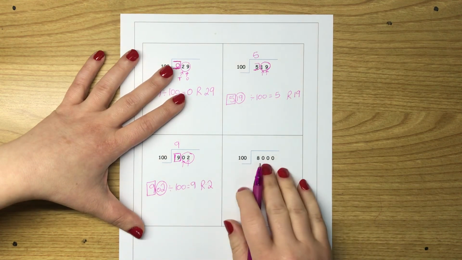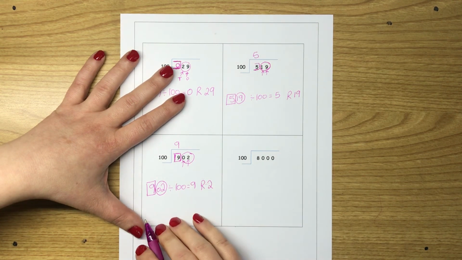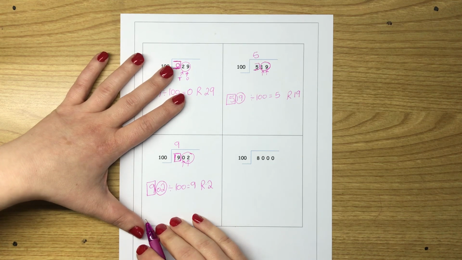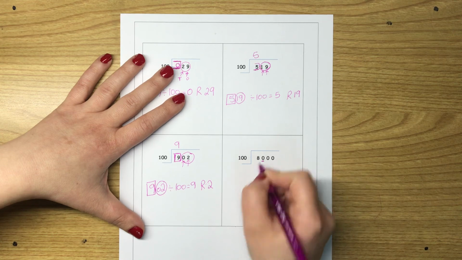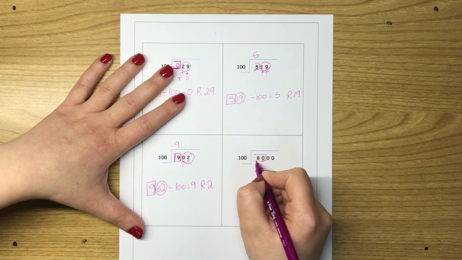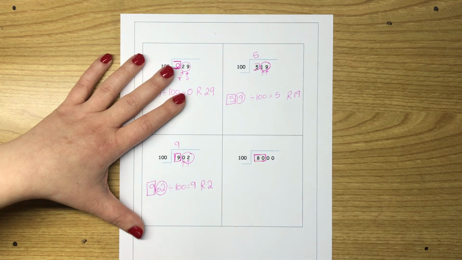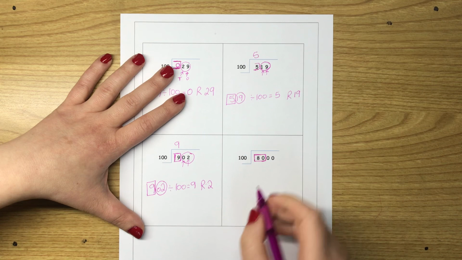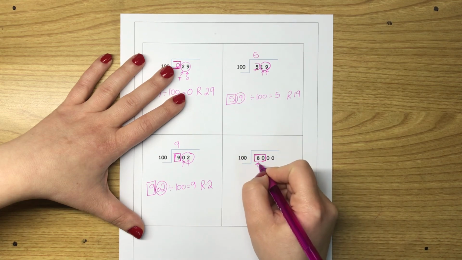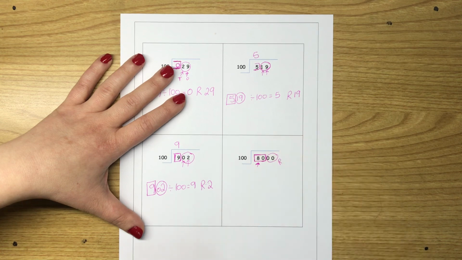Okay, larger number, 8,000. How many hundreds? Again, point out the hundreds place. Here's the hundreds place. Circle the hundreds place and the larger places. Okay, so it's obvious. Here's our answer, the quotient, and here is the remainder in this case.